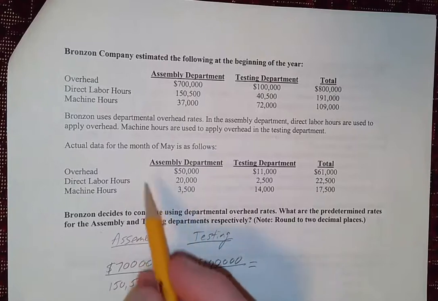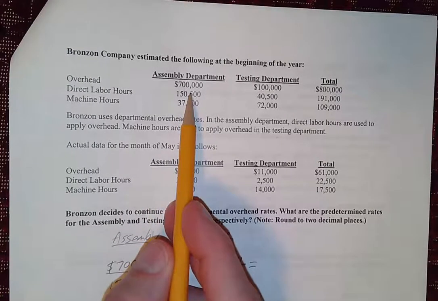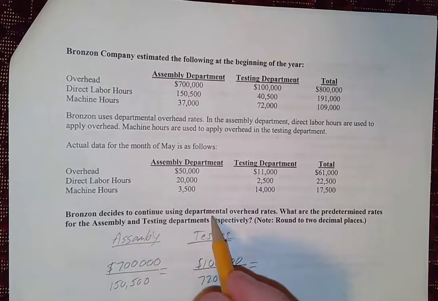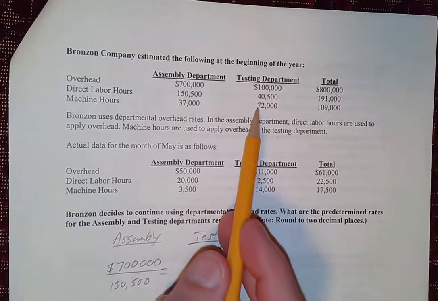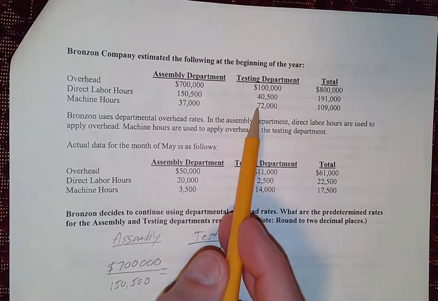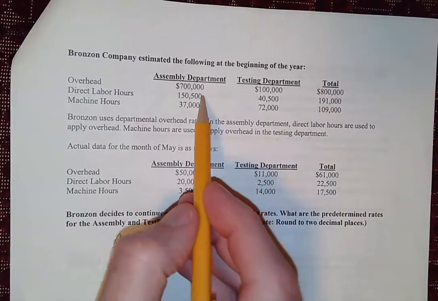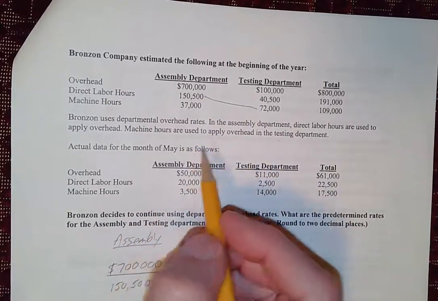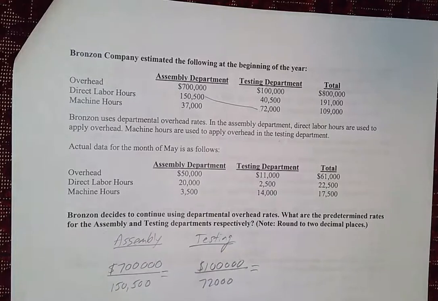So if we're going to use direct labor hours here, and it's a question about departmental overhead rates, and there's only two departments, then it's pretty clear that we're going to use the opposite of what we used in the other department. We're not going to use the same thing. Otherwise, we could just have a single plant-wide overhead rate.